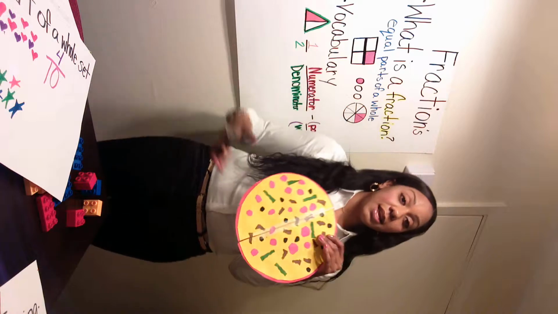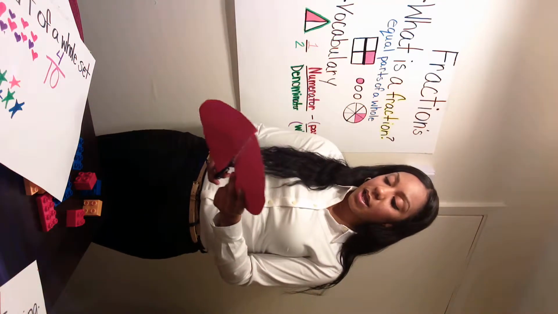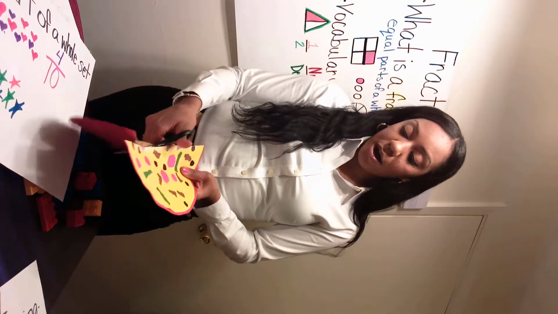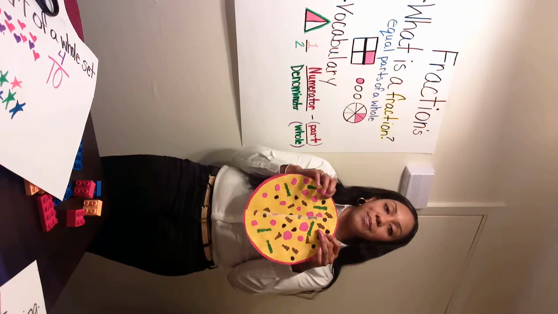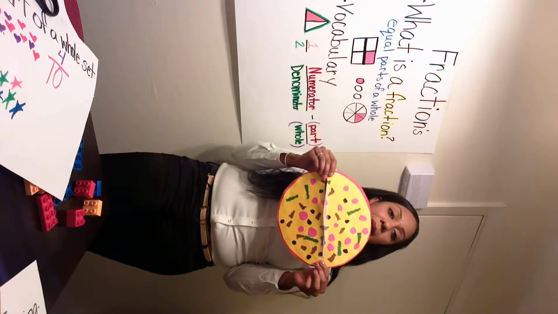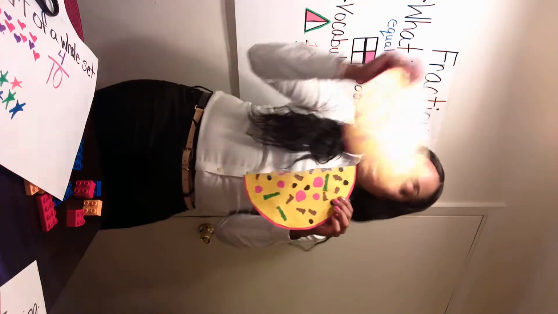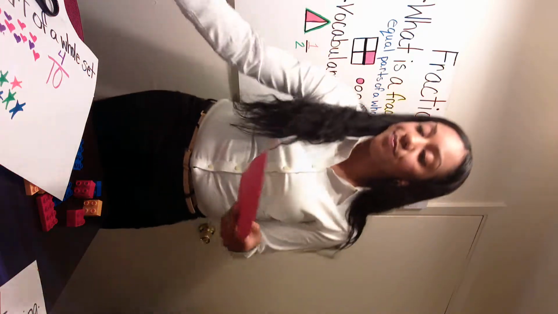I have to cut it into slices. So I'm going to cut it so me and Tommy can get the equal part. So look, I cut my pizza, and I had a whole pizza, and now I cut it into equal parts. So now Tommy can have a slice, and I can have a slice.